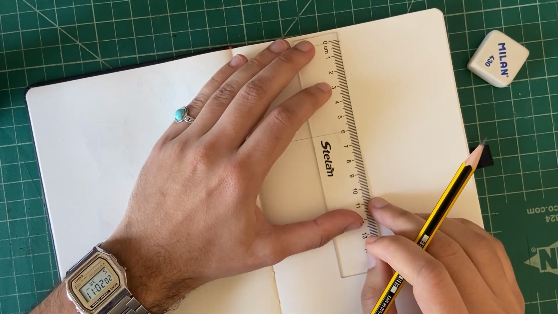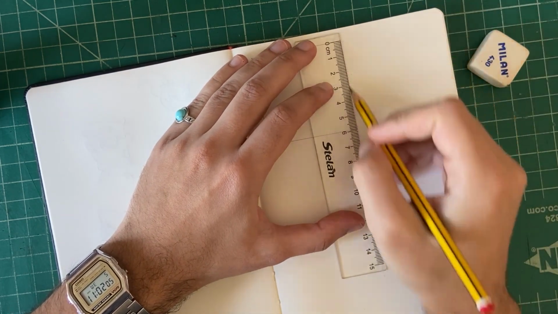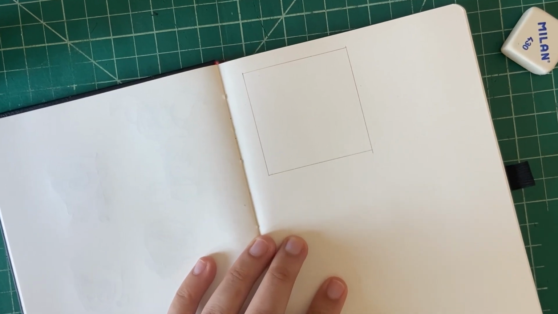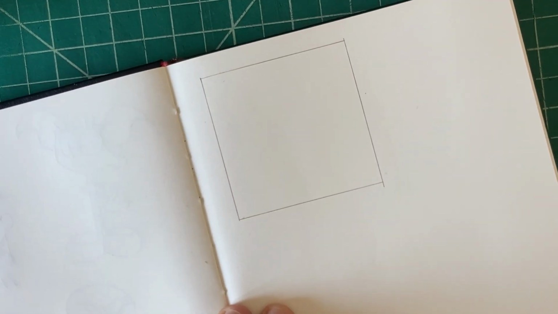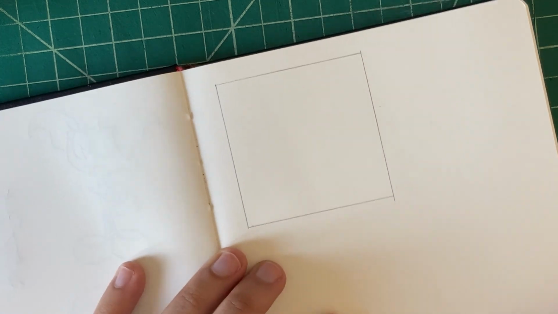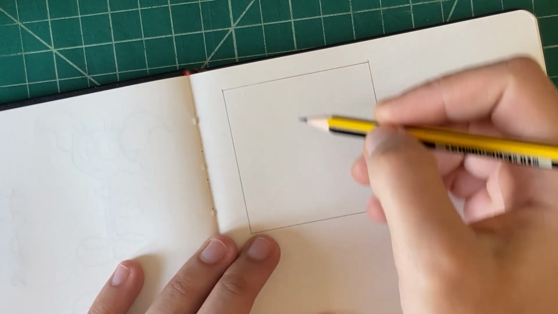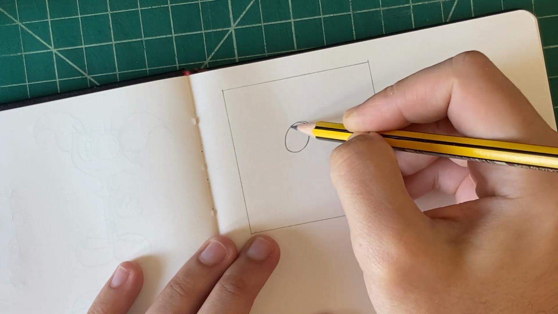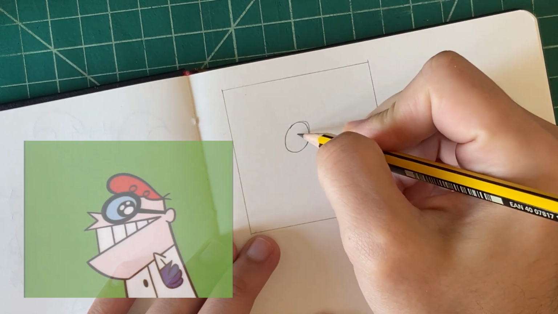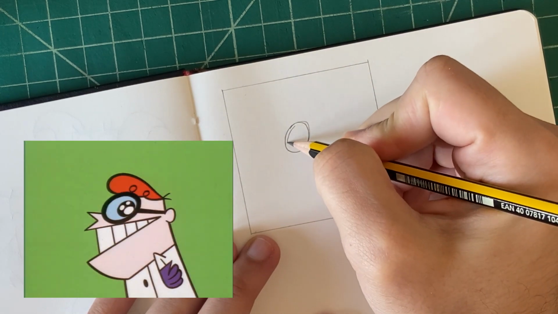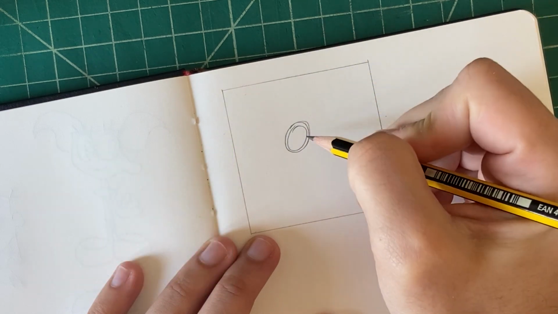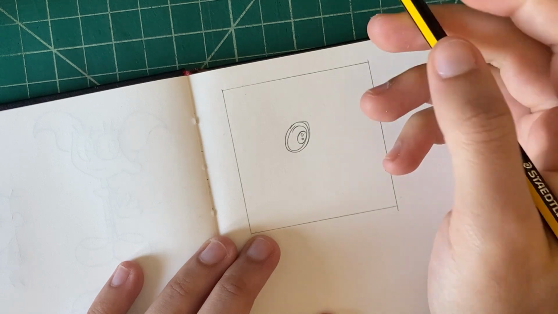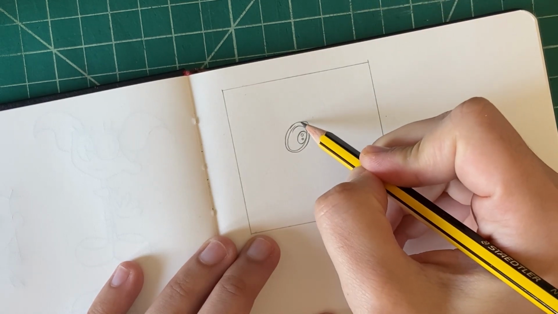And I was looking for references here, and I just didn't want to do the basic character design image or whatever, on a white background. I just wanted to pick some more interesting screen grabs. So I found this one of Dexter just smiling really, really big. And I don't even really remember what episode this is from, but I just thought it looked cool, so I'm gonna go for that.